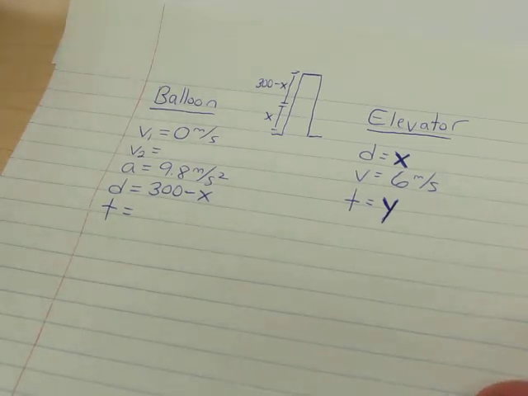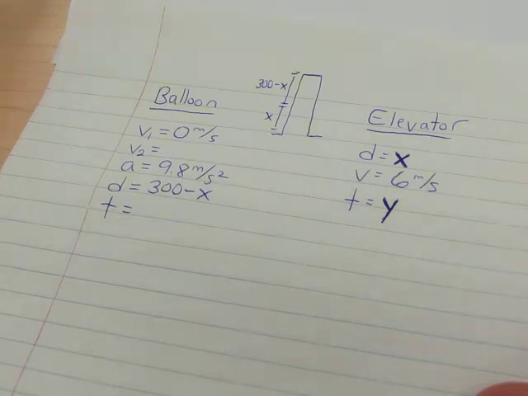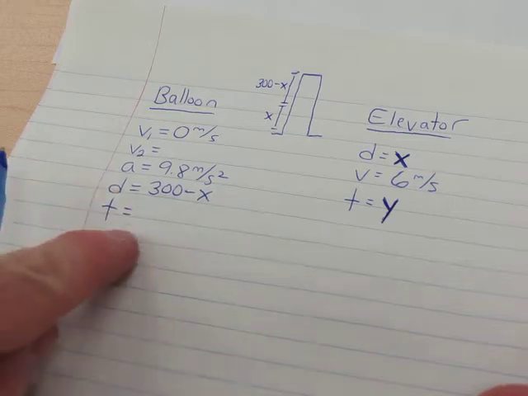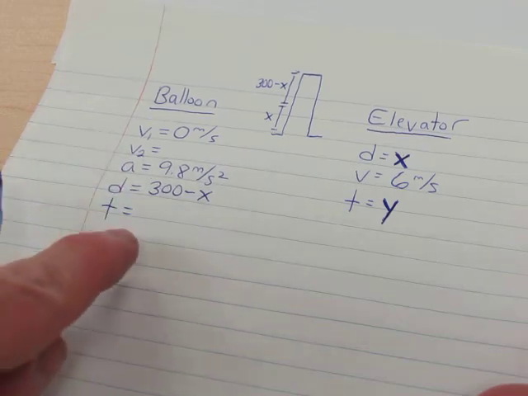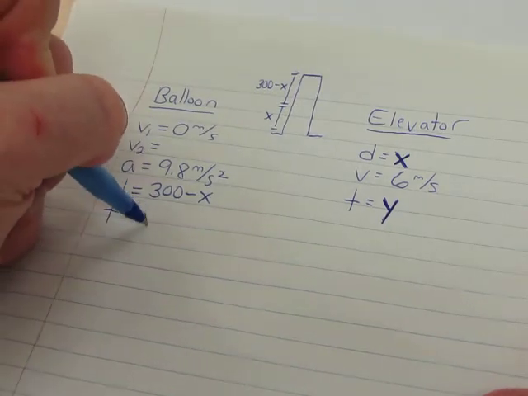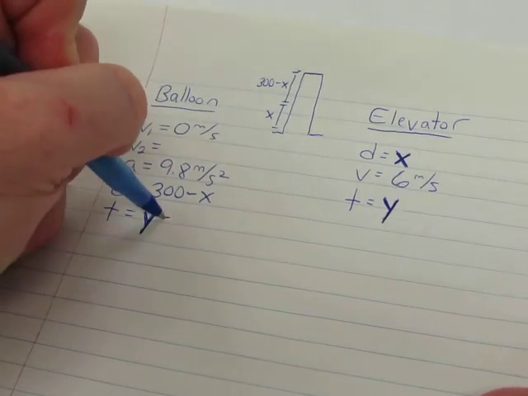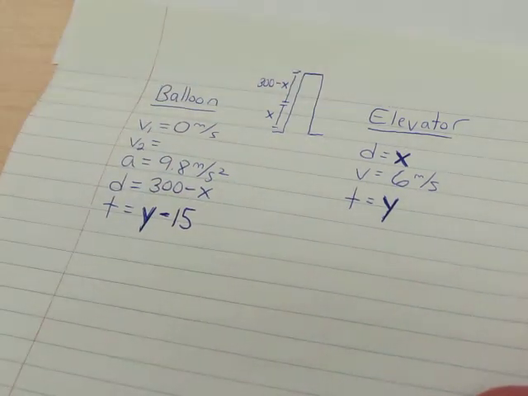Now this one's tricky. Time is always the tricky part that you really need to think about. There's a 15-second time delay in this question. The elevator rises, and 15 seconds later, the balloon is released. So does that mean the balloon is in motion 15 seconds more than the elevator? Or does that mean that the balloon is in motion 15 seconds less than the elevator? It's less. The elevator's in motion for 15 seconds, then the balloon is released. So the balloon's time would be y, but it's y minus 15. It's 15 seconds less than the elevator.